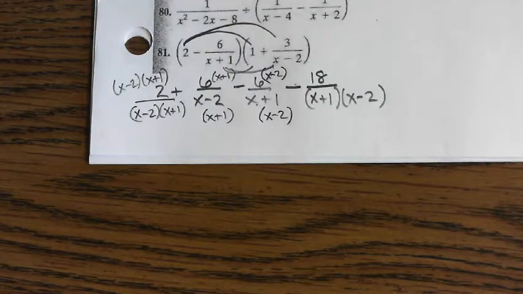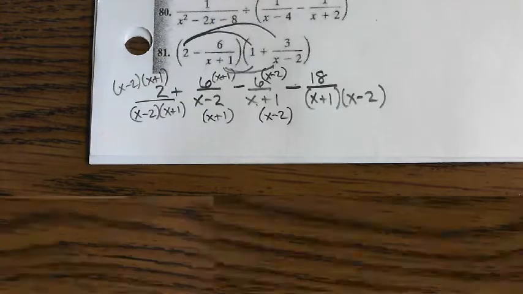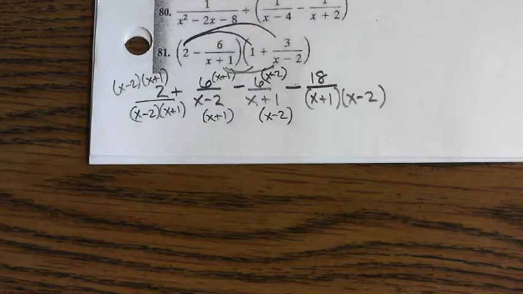So here's the thing. If you're solving an equation, once you get a common denominator everywhere, you can totally cross it out and forget about it if you're solving.